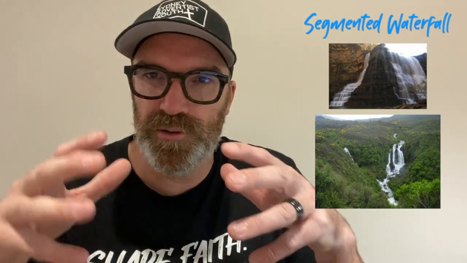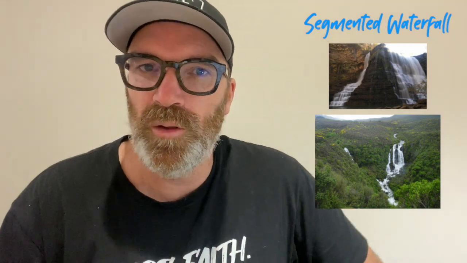A segmented waterfall is where part of the water goes over there, part of the water goes over there. There's a rock or something protruding out, stopping the water from all flowing over the one cliff. So it's segmented. You can see the picture.